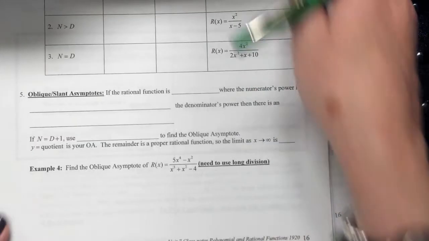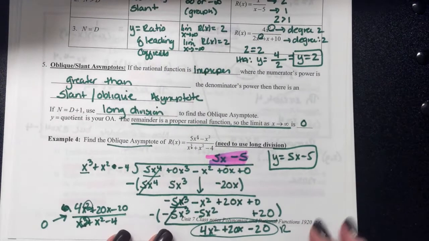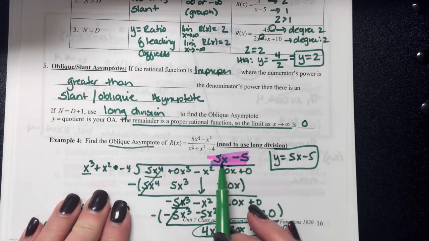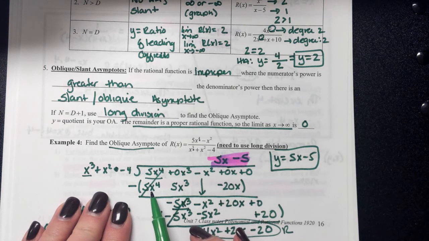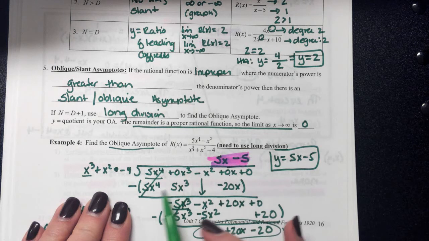So when we were doing our long division on this particular problem, remember, after we multiply, we have to subtract. So when we subtract 5x to the fourth, that cancels. 0x to the third minus 5x to the third will give me my negative 5x to the third. Bring down my negative x squared. 0x minus negative 20x is a plus 20x.